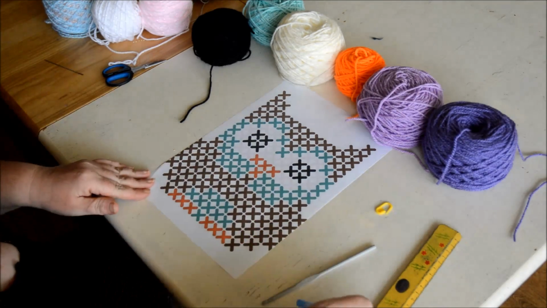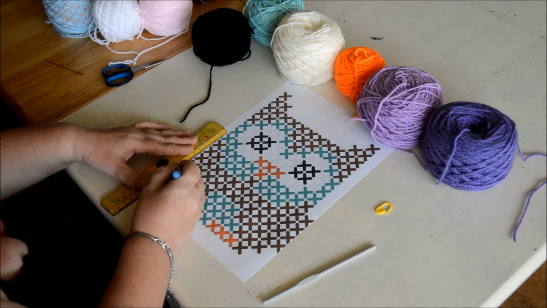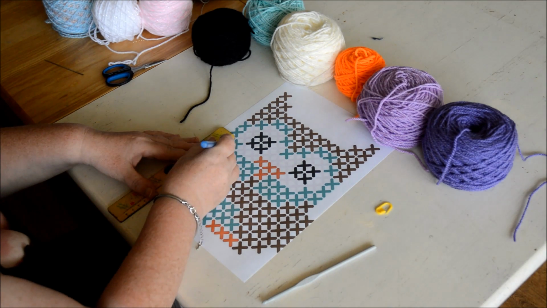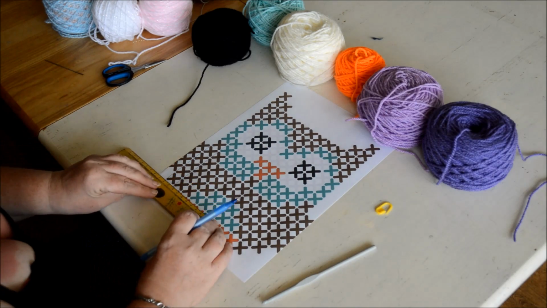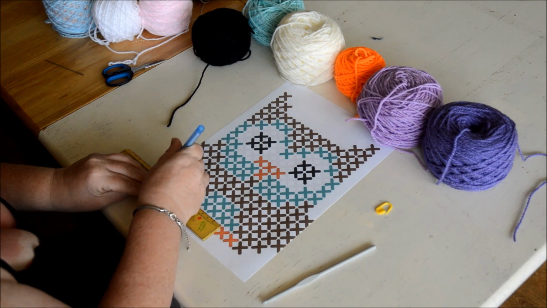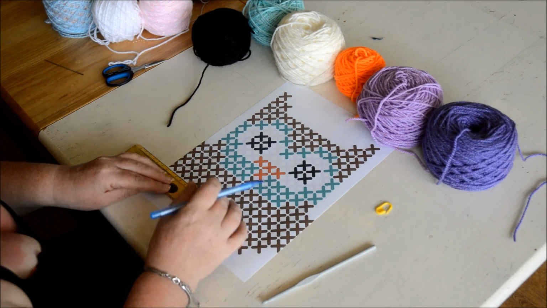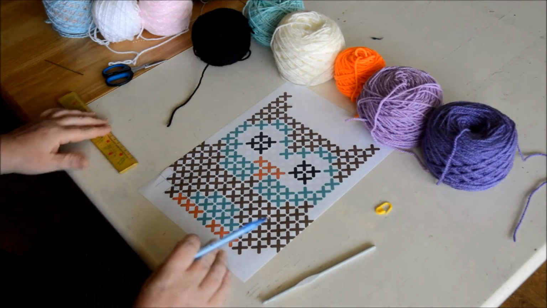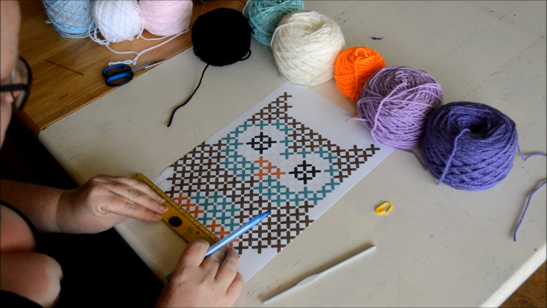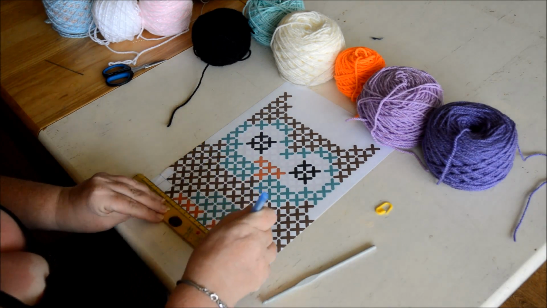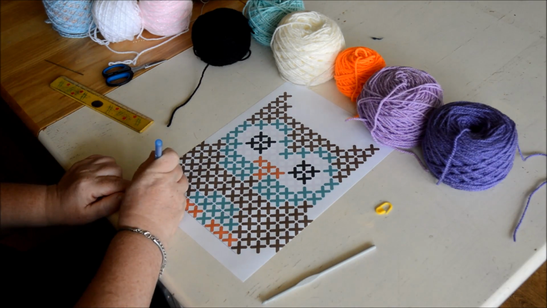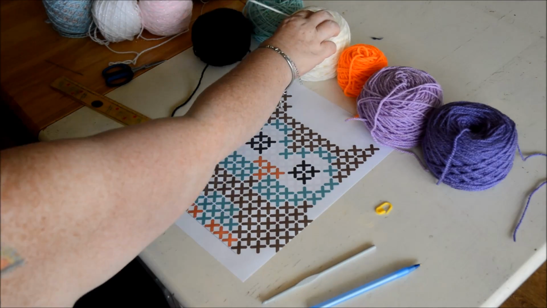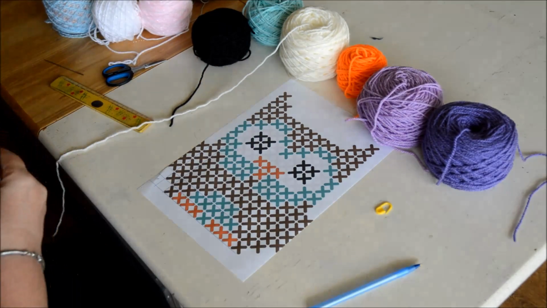Let me draw it for you, then maybe it will be more clear. Because this one doesn't have lines, you just follow the crosses, and it doesn't really matter, but maybe this makes it a little bit more clear. So this is where we start. We're going to start right here. So we're going to start with the off-white or the white. Choose any color you want, it doesn't really matter.